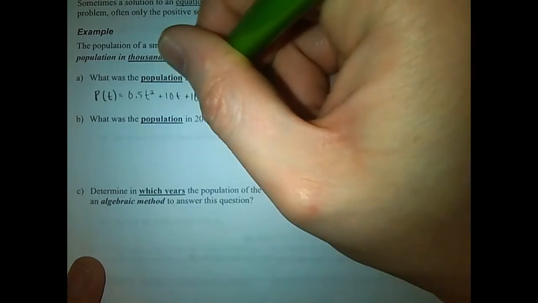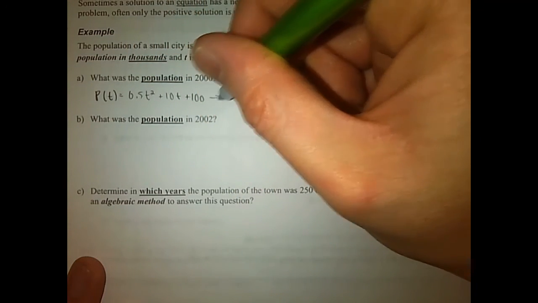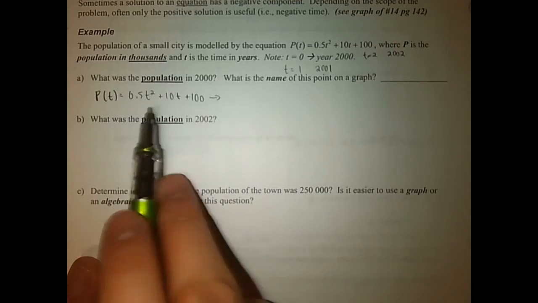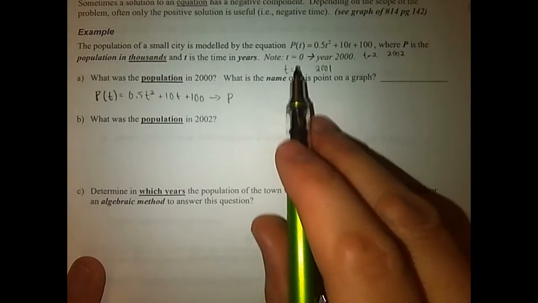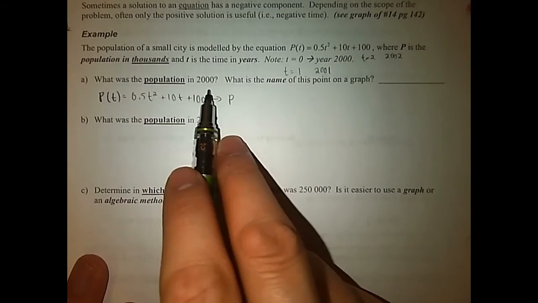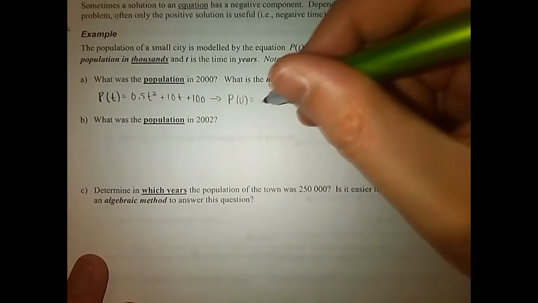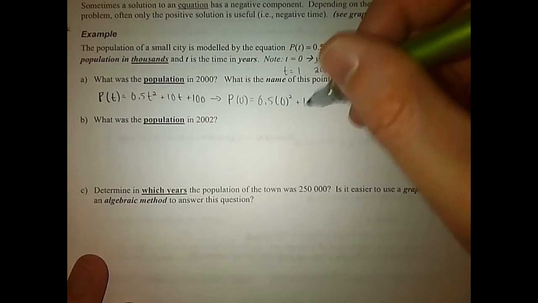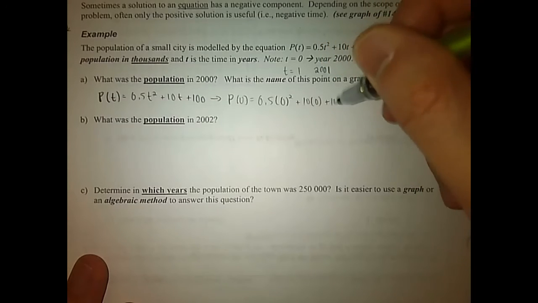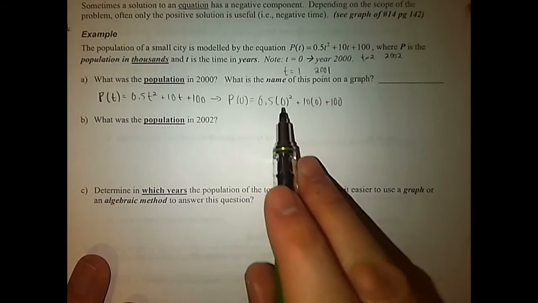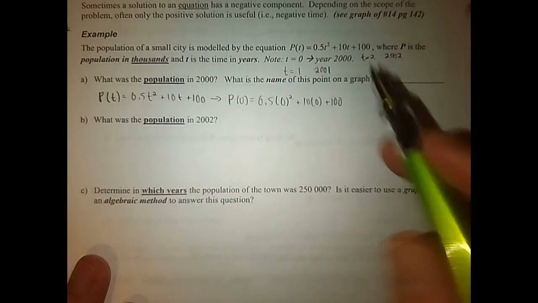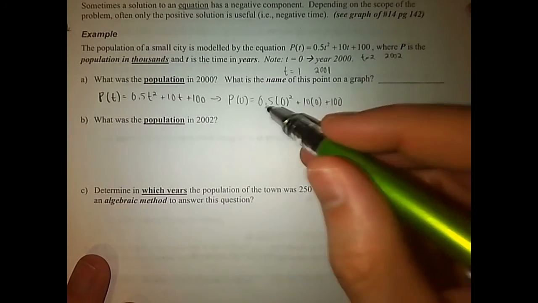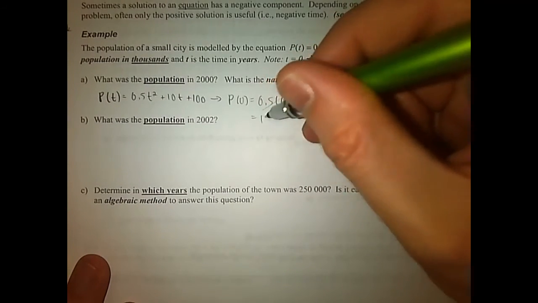I'm going to say, this is when t is equal to 0 in the year 2000. I get 0.5, and all the t's are now going to be 0. 0 squared is 0, 0 times this is 0, 10 times 0 is 0, these go away, I'm left with 100.